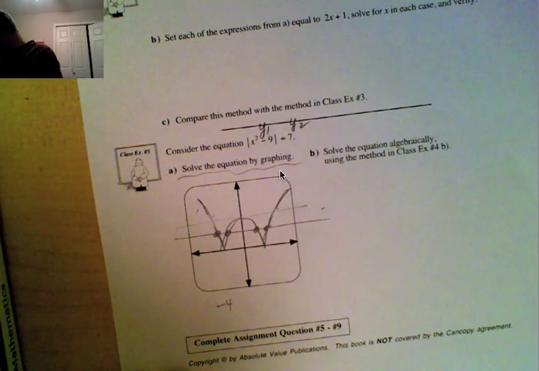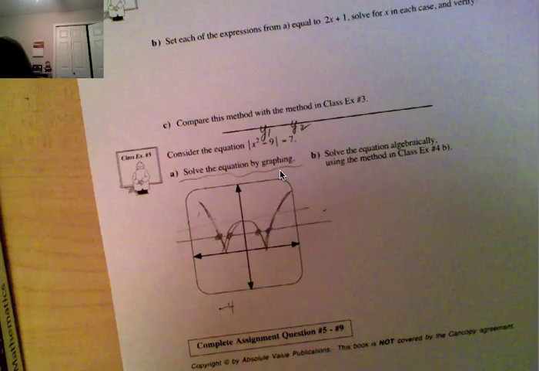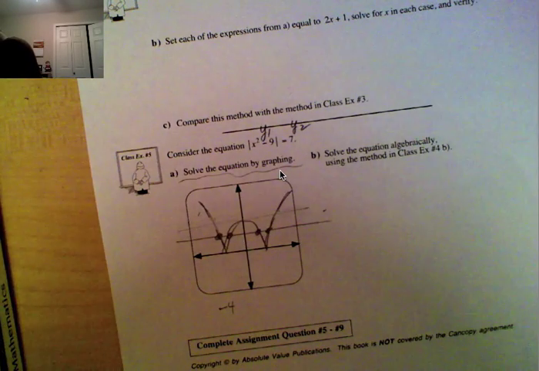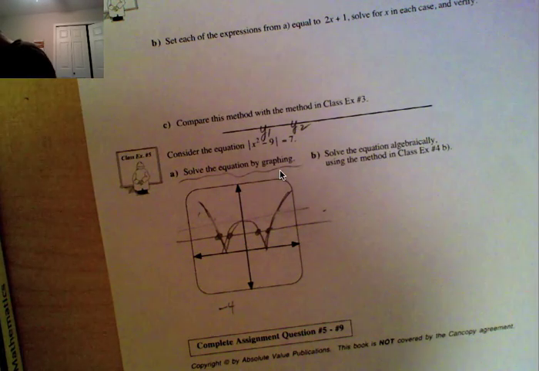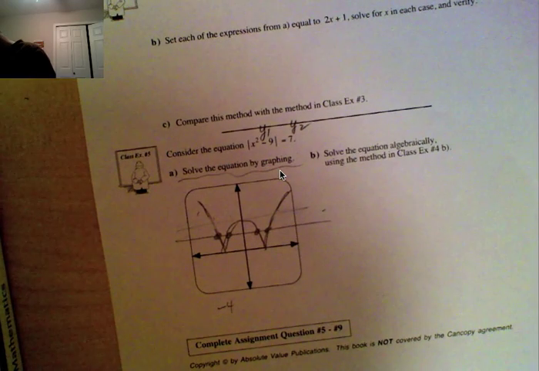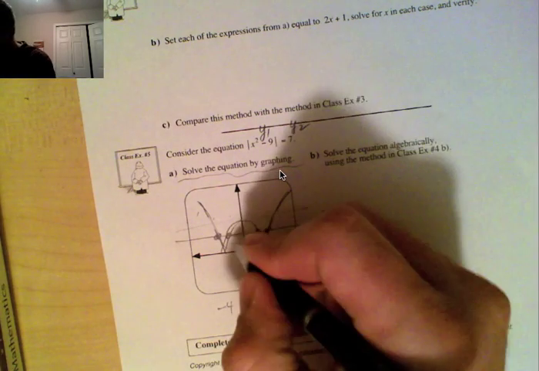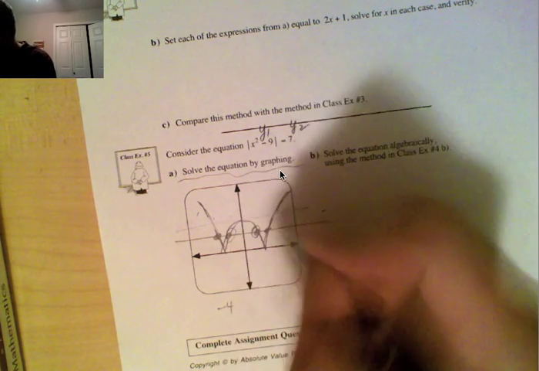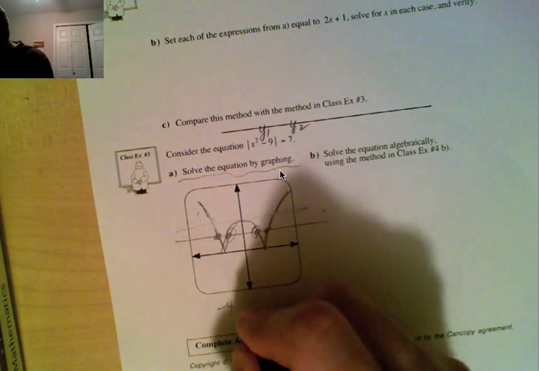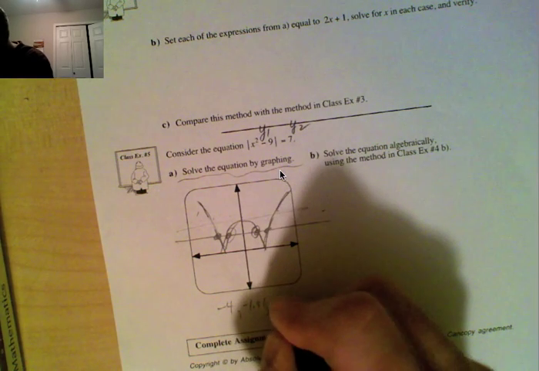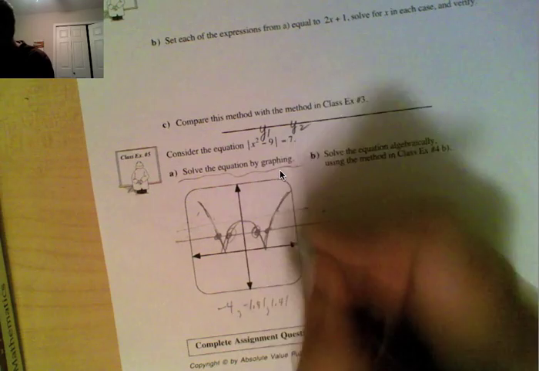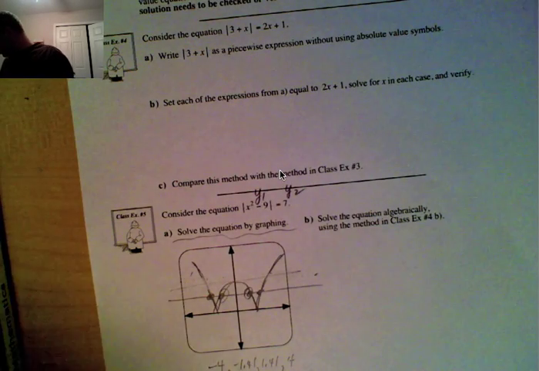I've actually earlier solved and found all the other points of intersection. So what we're going to find out is that our other points of intersection, these 2 points here, are -1.41 and +1.41, and this point on the far side is +4. So there's all of our solutions.